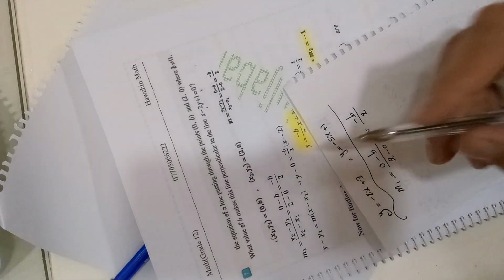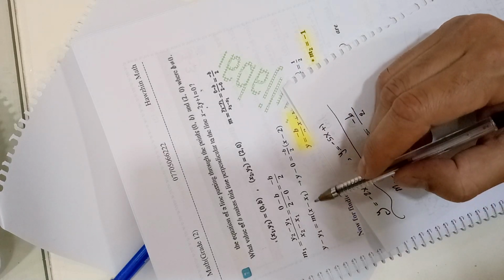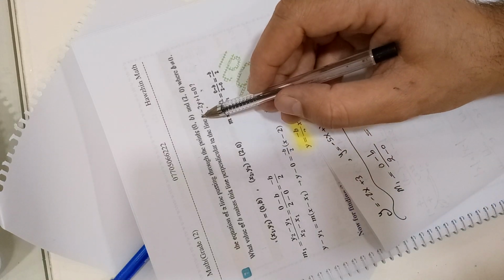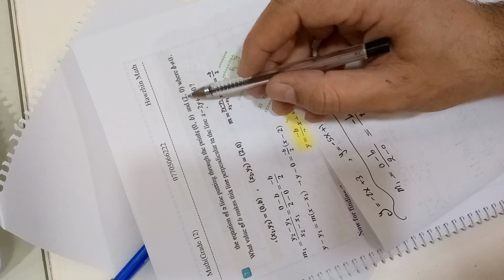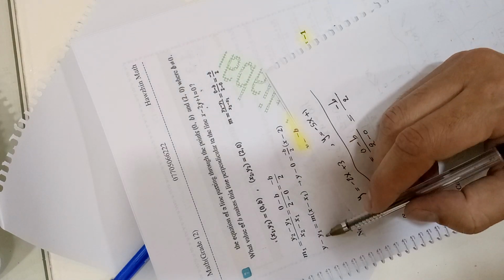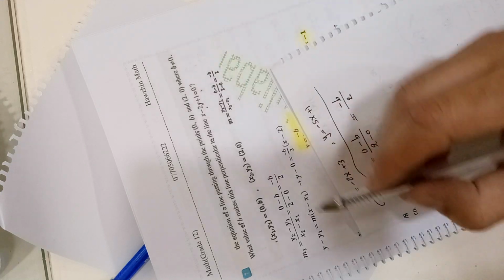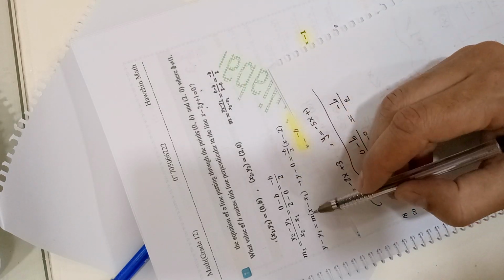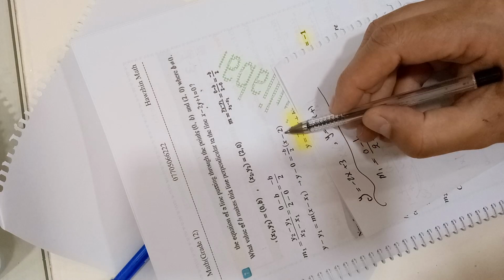So for finding the equation of a line, y minus y1 equals m(x minus x1), for this point (0, b), y minus y1 means y minus 0, m is negative b over 2, x minus x1 means x minus 2.